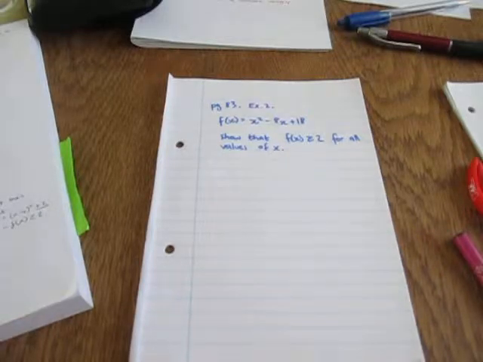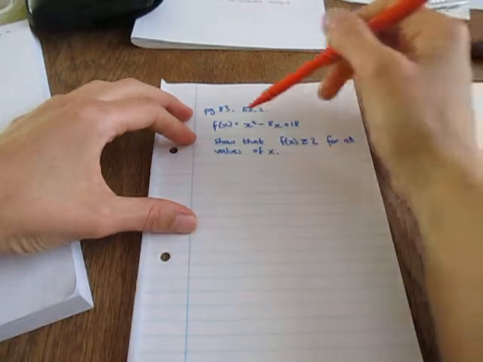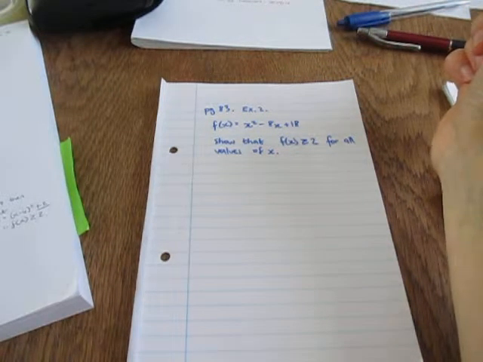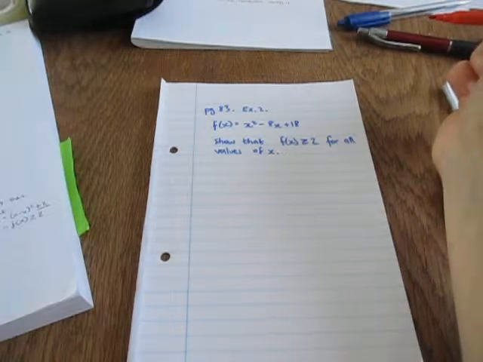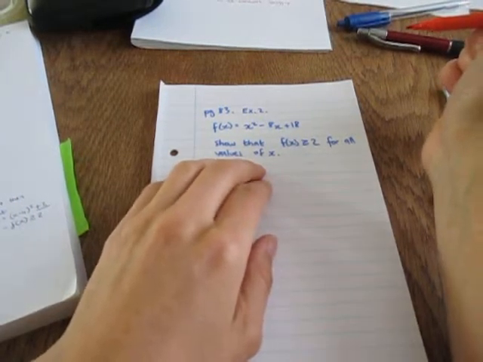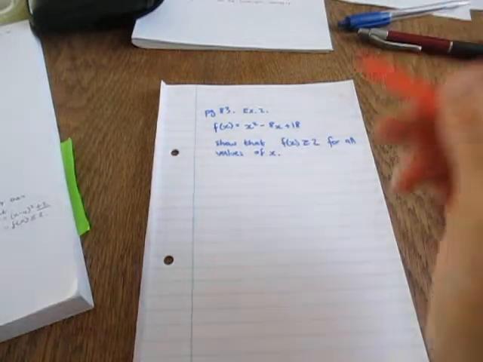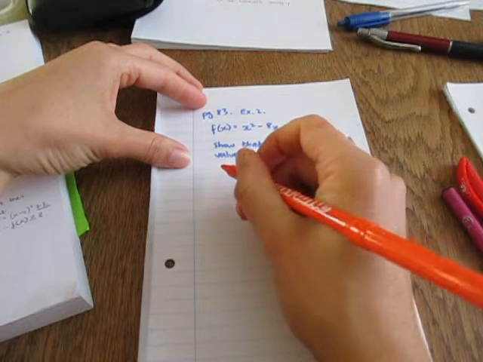Okay. A bit of mathematical language there, but we'll get there. Show that f of x, so show that this function, this equation, will always be greater than or equal to 2 for all values of x. Well, first, we want to factorize this expression.